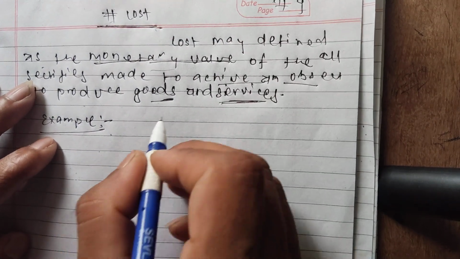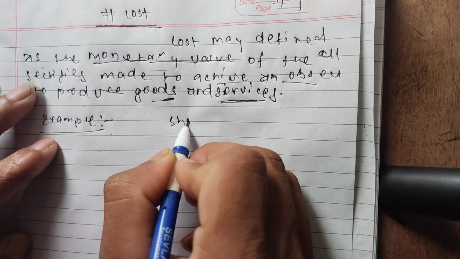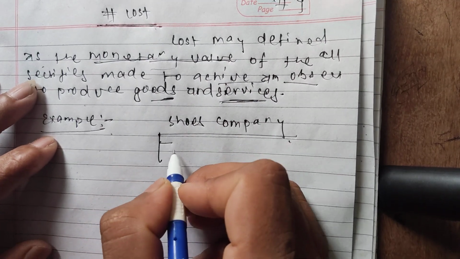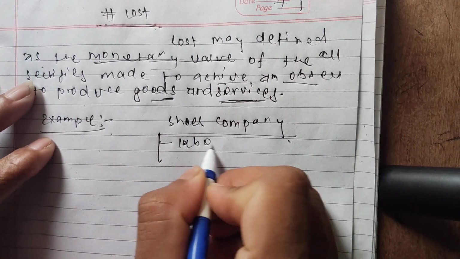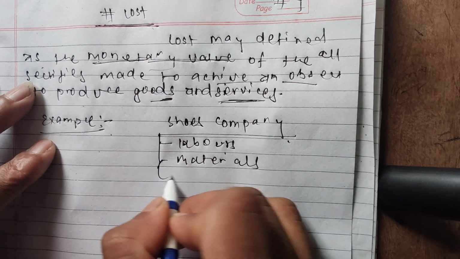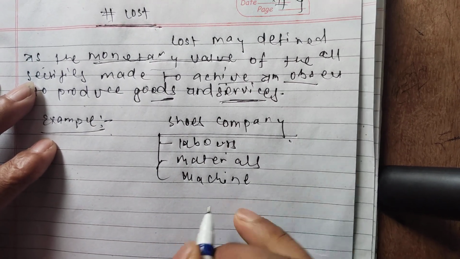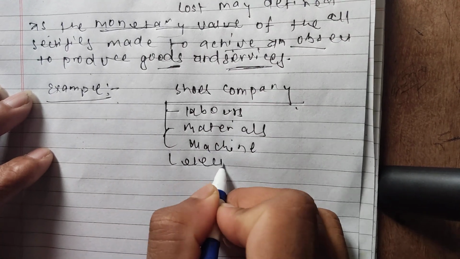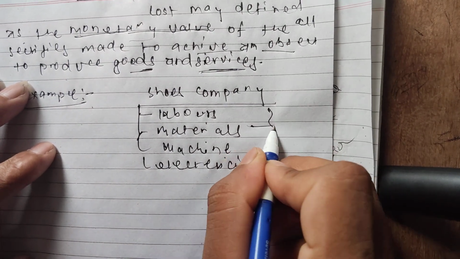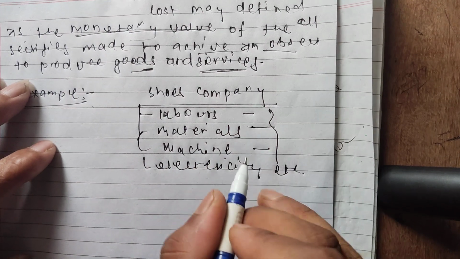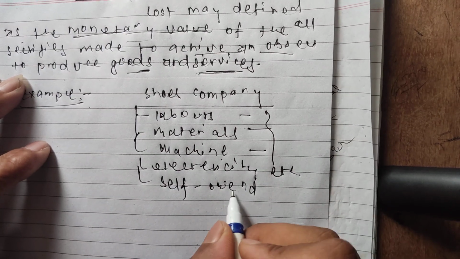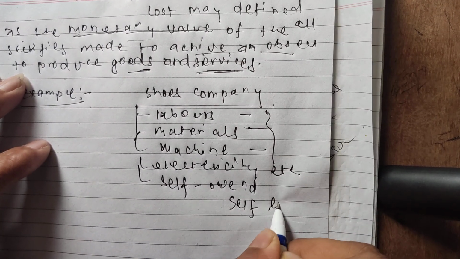When we start a production company, like a shoes company, we need different types of resources to run it, like labors, materials, machine, electricity, fuels, and self-owned, self-employed resources.